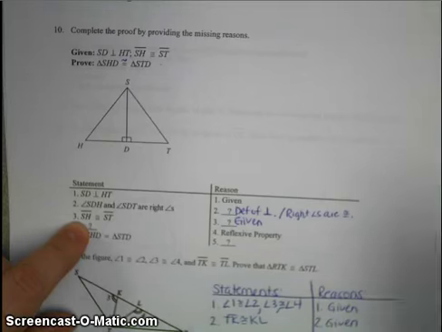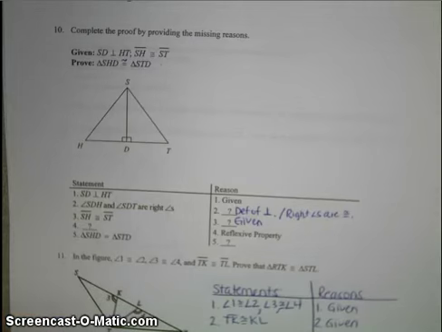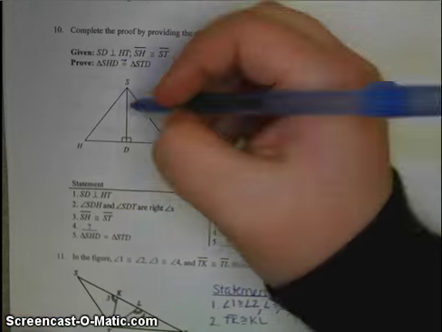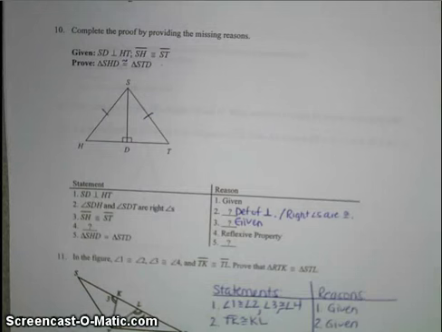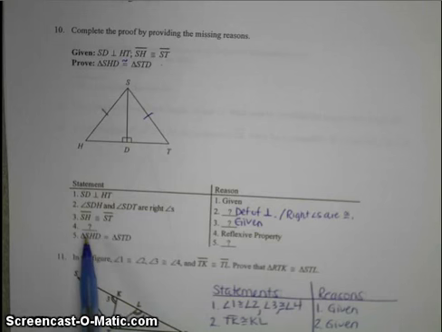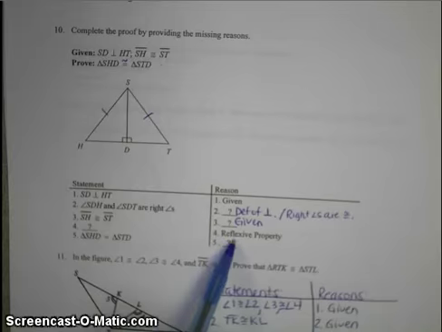So let's make sure these items are marked in the picture. So SH is congruent to ST. So last but not least, what else are we missing here? The reason is reflexive property.